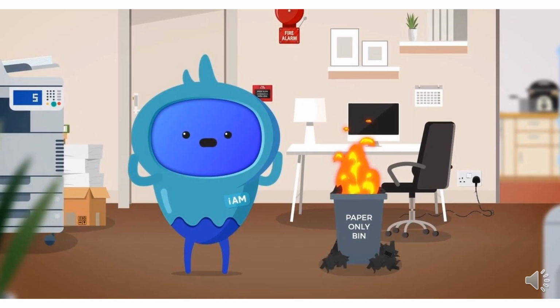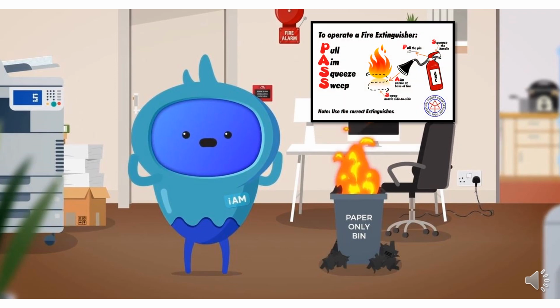There's a fire in your office, what should you do? There is firefighting equipment around you such as a fire extinguisher and fire hose reel. Come, let me teach you how to use a fire extinguisher. Just remember the word PASS. P is for pull the pin, A is to aim the nozzle at the base of the fire, S for squeeze, and another S is to sweep the nozzle side to side.